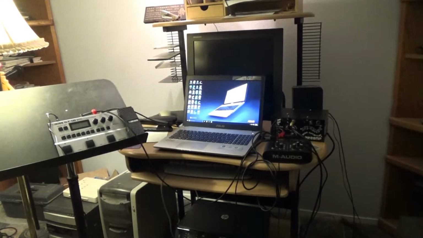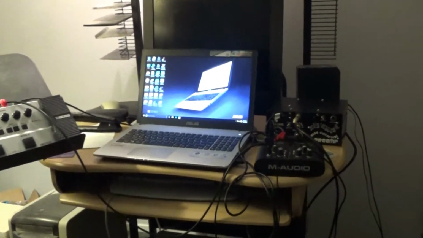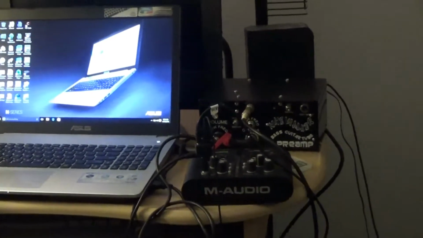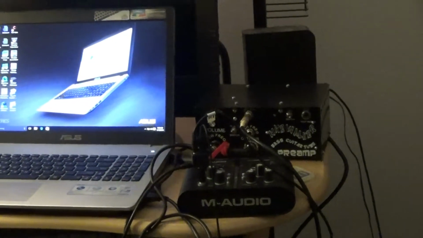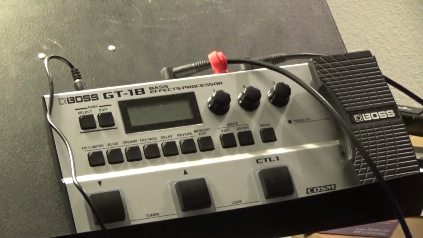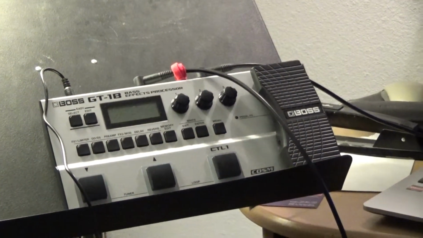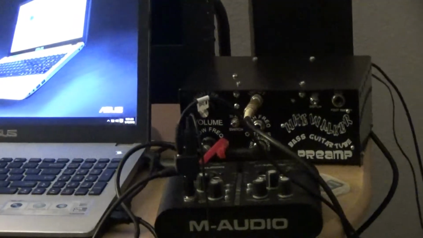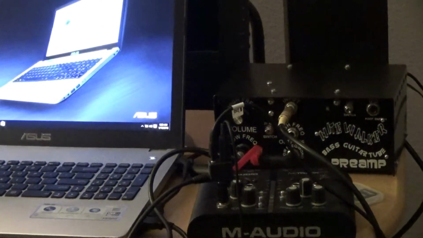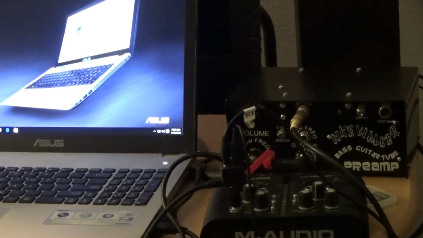You can see here I've got the audio interface and the Nightwalker preamp over on the side, and then there's the computer. And then here is the GT1B bass effects processor. Now I'll have a dual AB box in here so you can switch the Nightwalker in and out of the circuit too, but I'm not going to show that in this video. This is just the basic how to run the computer video.